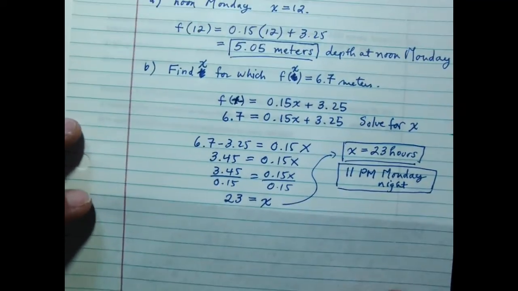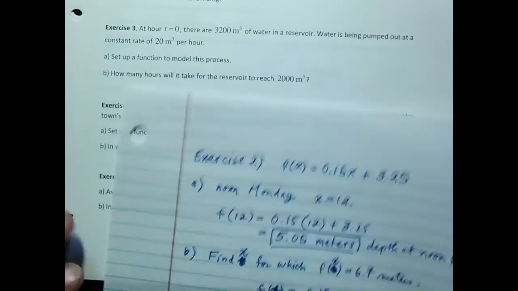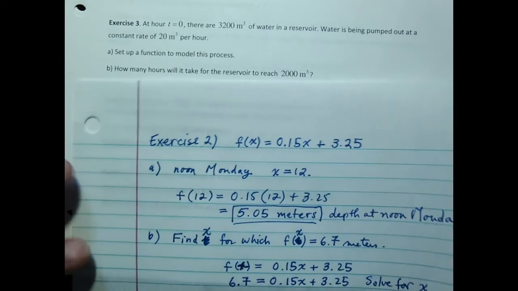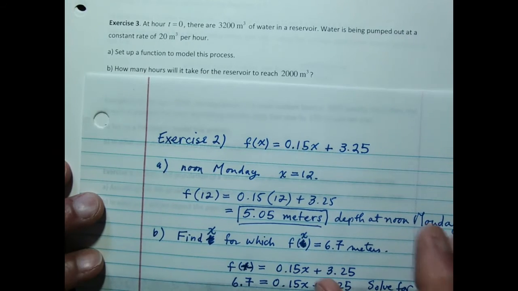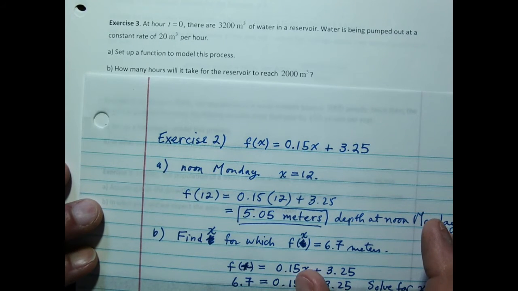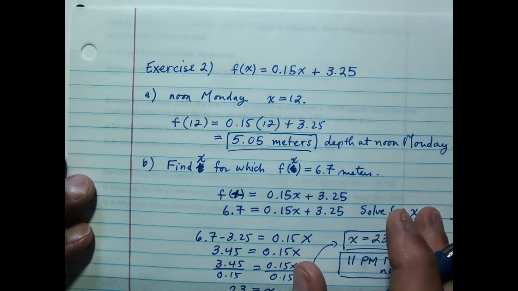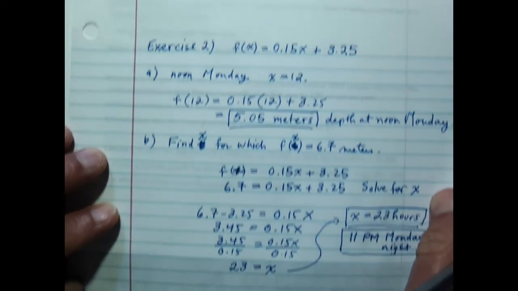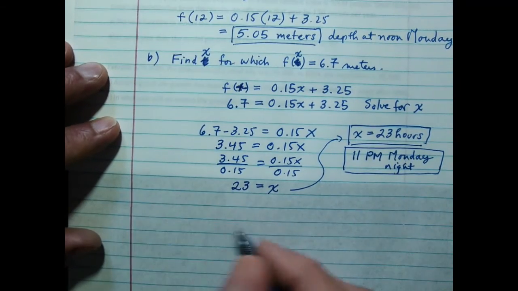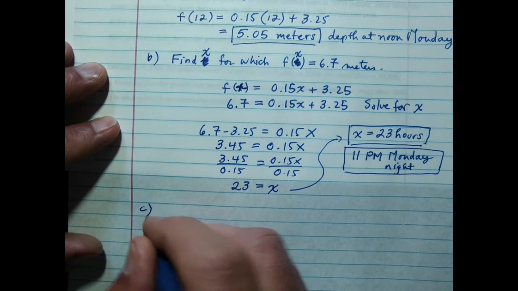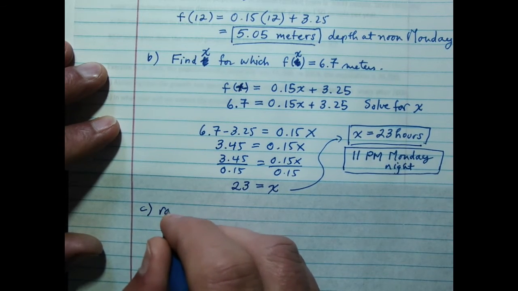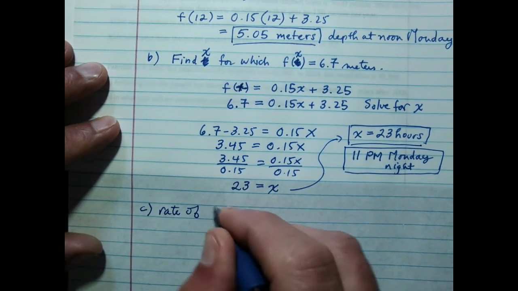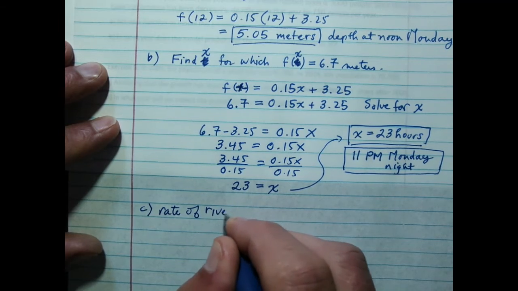Okay, part C on our problem is, at what rate is the river level rising? Sorry, I lined up with the wrong one. So we want 2C: the rate of river level rising.